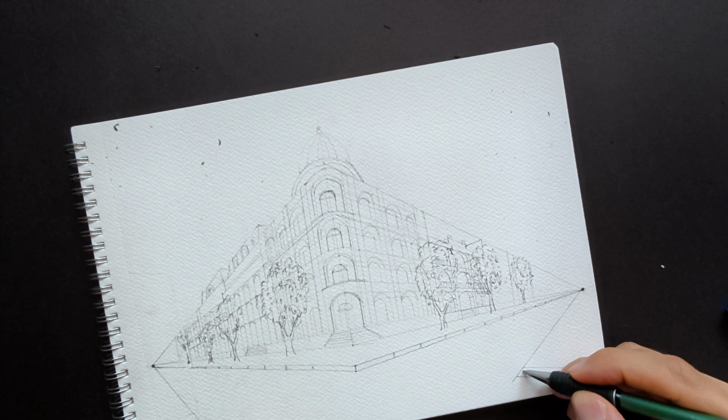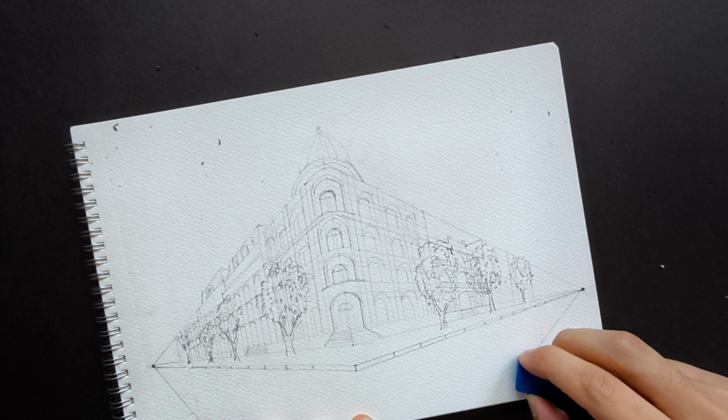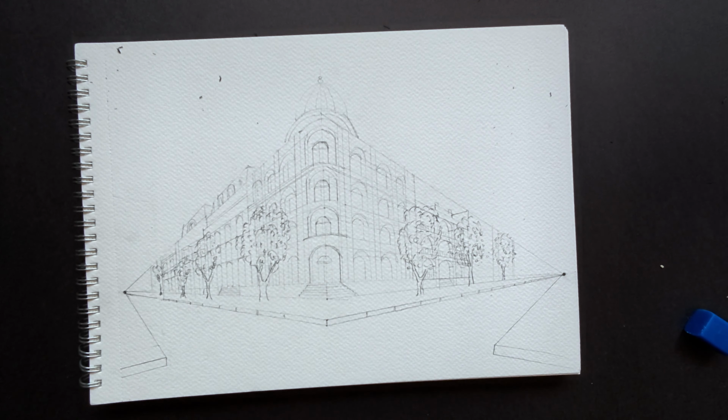I also add sidewalks in the foreground to give the drawing even more depth.